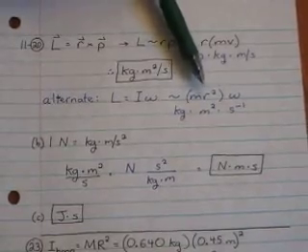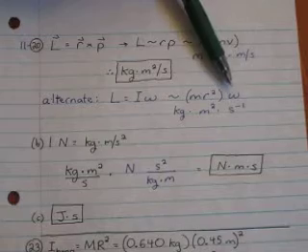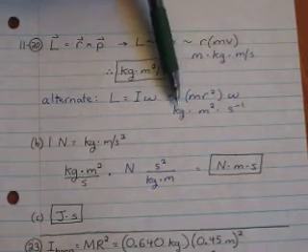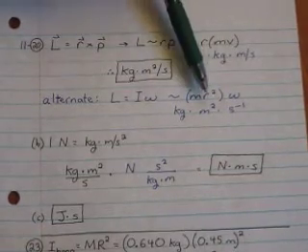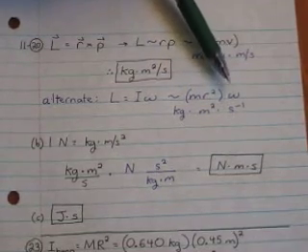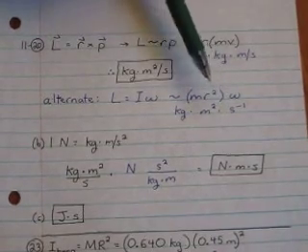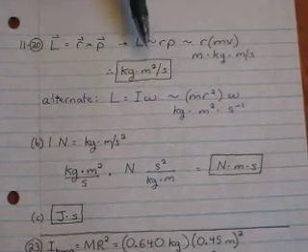So mr squared. And omega is radians per second. So mass becomes kilograms, radius squared becomes meters squared. Radians per second, remember radians is a pseudo unit, it's dimensionless, but there's the per second, and you're still left with kilograms meters squared per second.